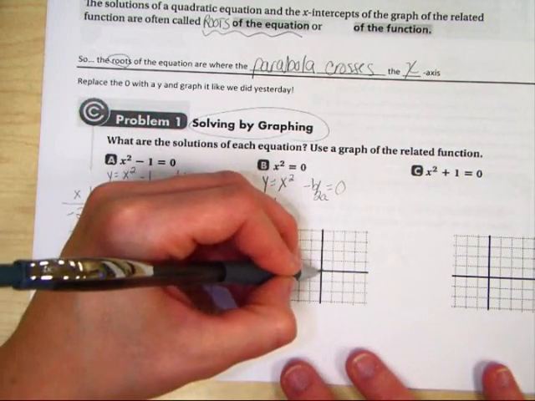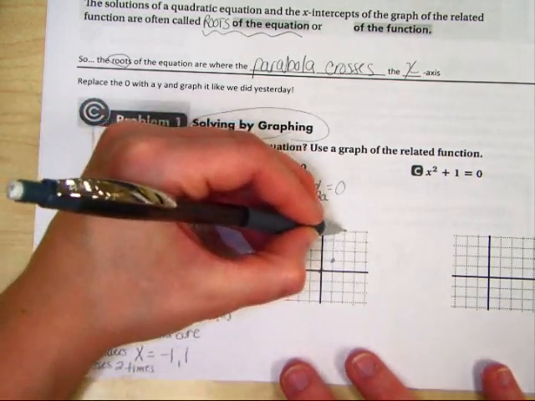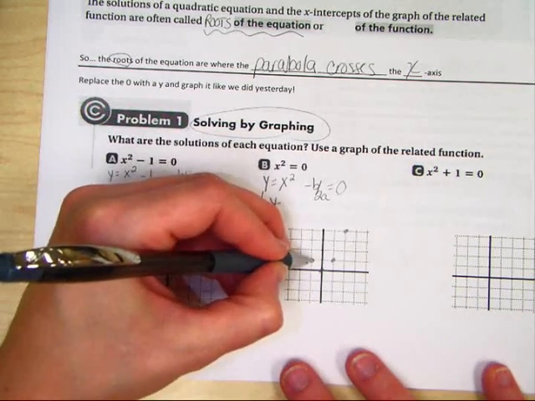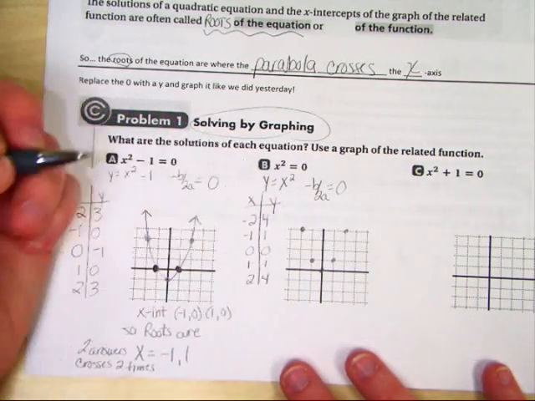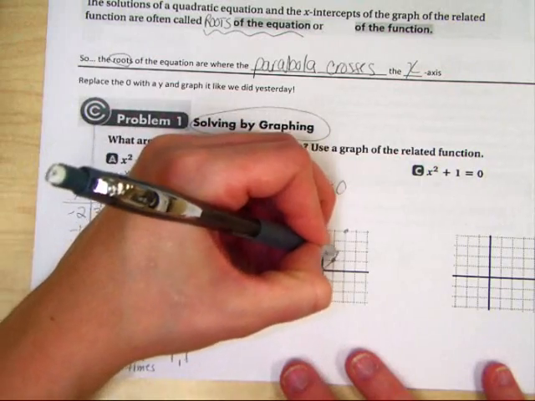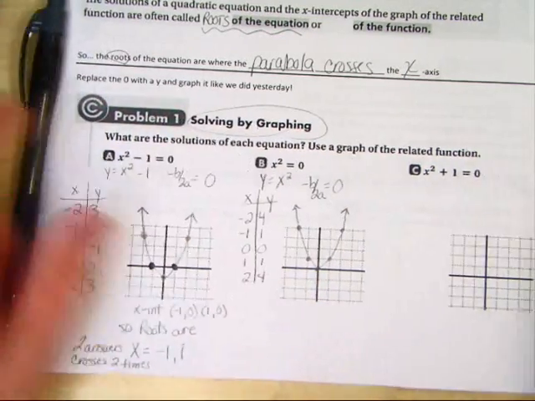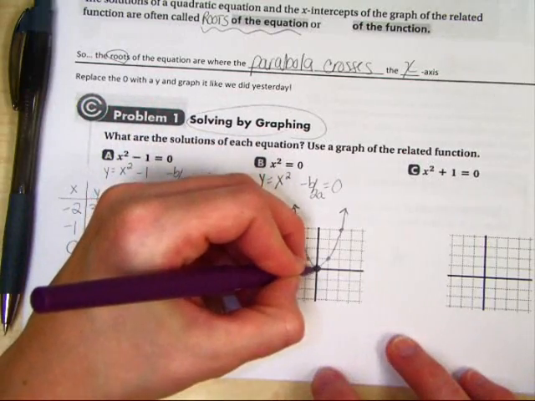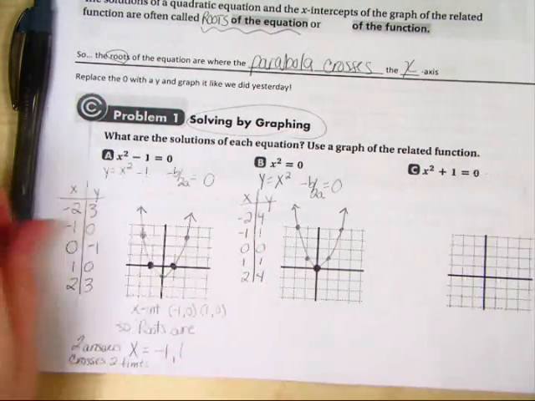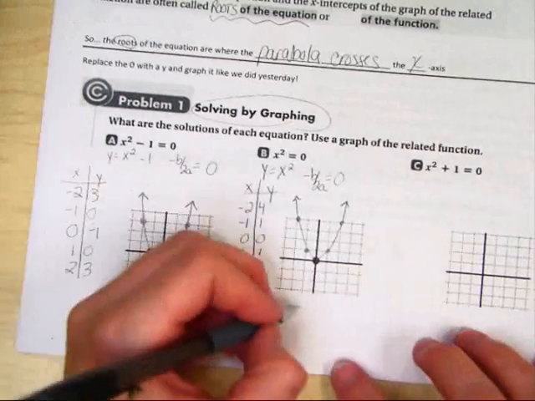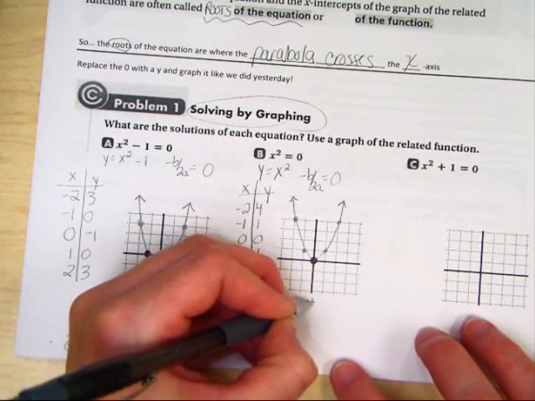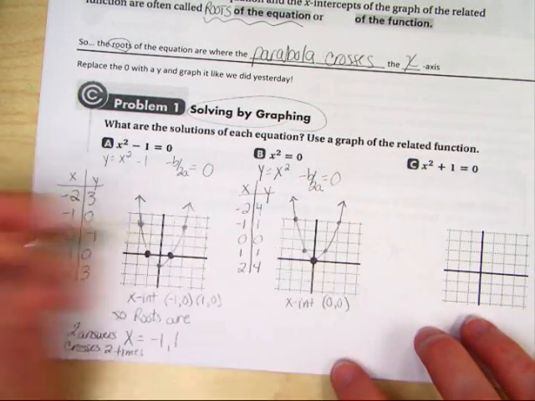Plot your points. Pause the video if I'm going a little too fast so you can take your time and catch up. Connect. Do you see where it crosses down here? That is the only x-intercept. Let's write it down. X-intercept is 0, 0.